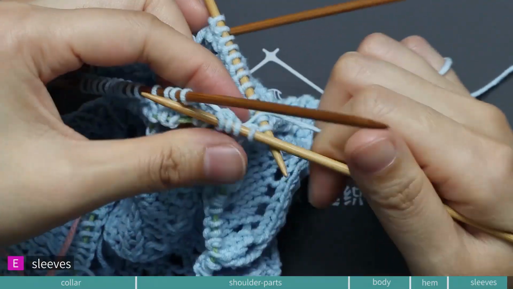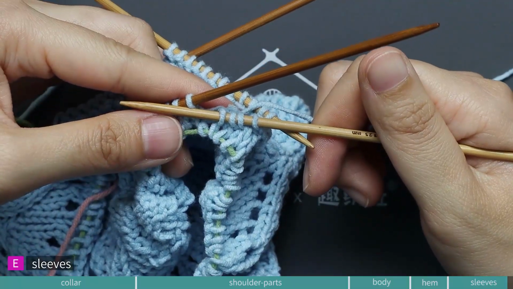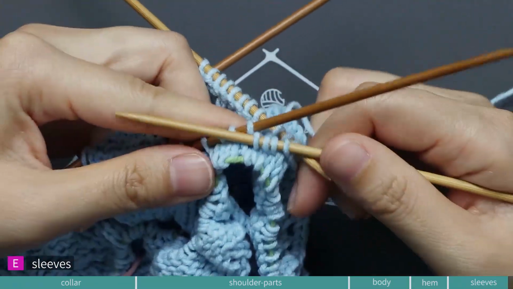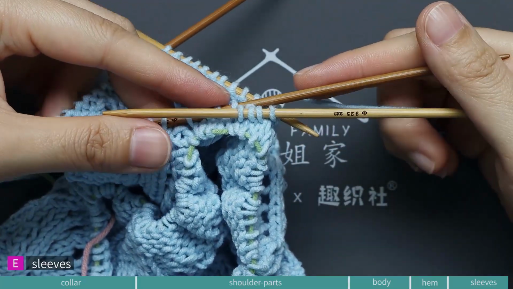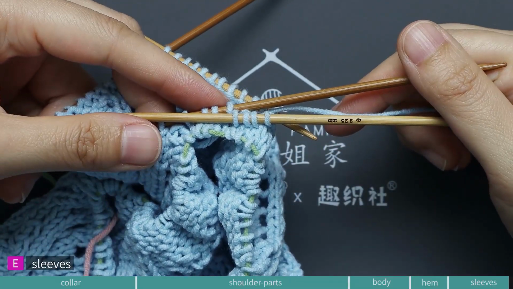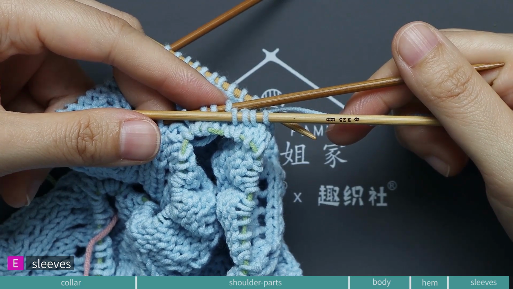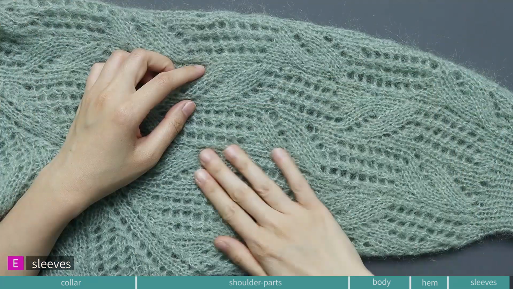After completing this, all 8 stitches will have been picked up. At the same time, the first round of this sleeve is now completed. For the remaining rounds, no new stitch techniques or methods are used, so you can simply refer to the chart for knitting. The sleeve body continues with the pattern in the shoulder parts area.